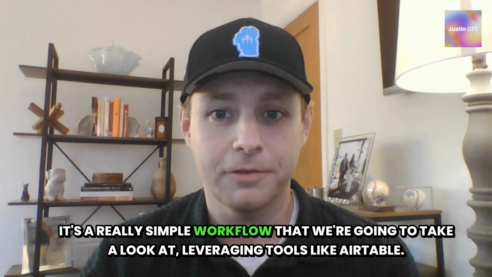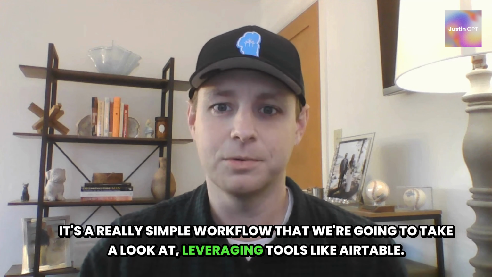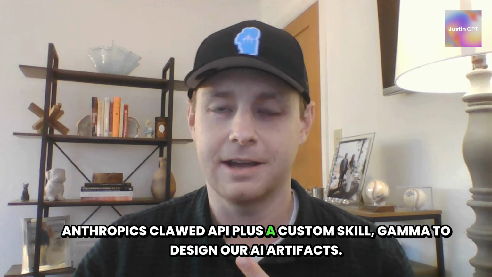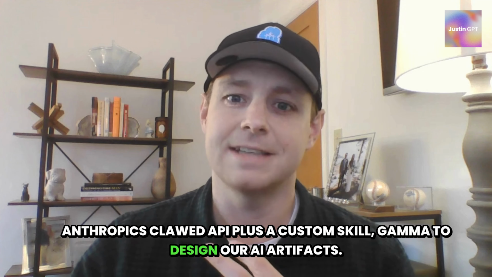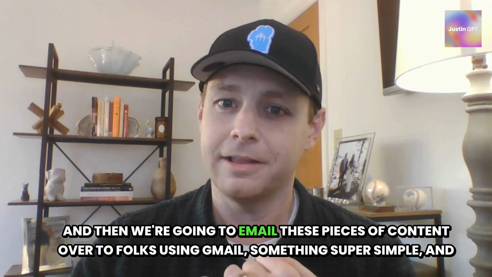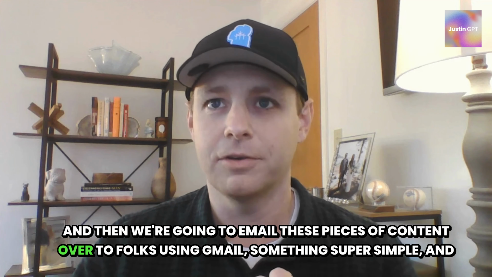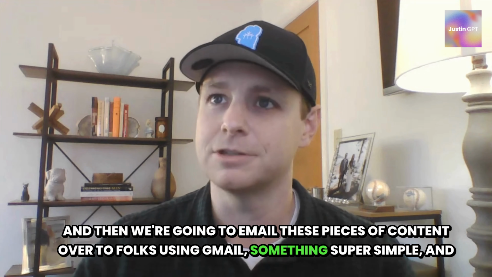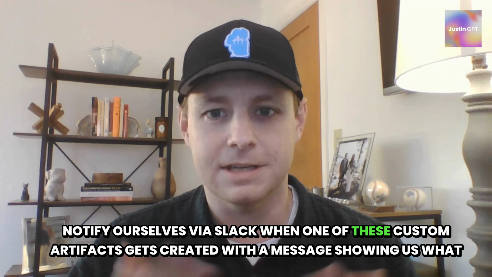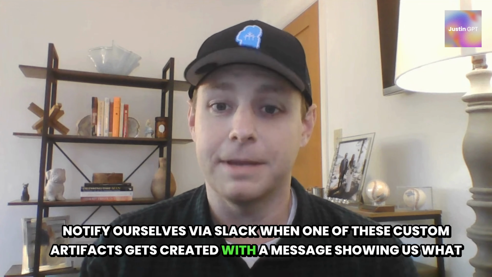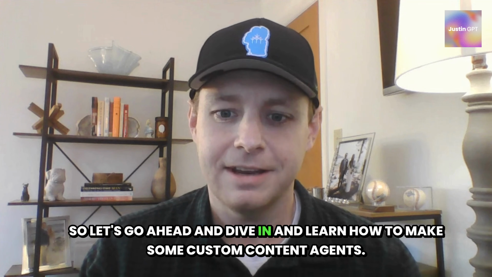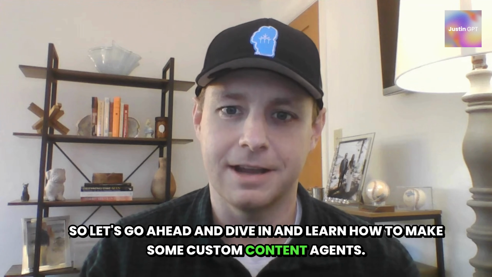It's a really simple workflow that we're going to take a look at, leveraging tools like Airtable, Anthropic's Claude API, plus a custom skill, Gamma to design our AI artifacts. And then we're going to email these pieces of content over to folks using Gmail, something super simple, and notify ourselves via Slack when one of these custom artifacts gets created with a message showing us what that artifact looks like. So let's go ahead and dive in and learn how to make some custom content agents.